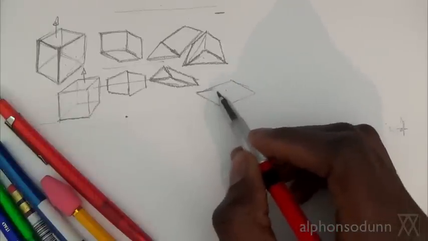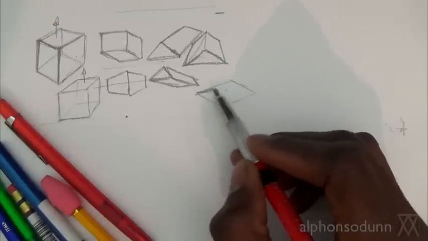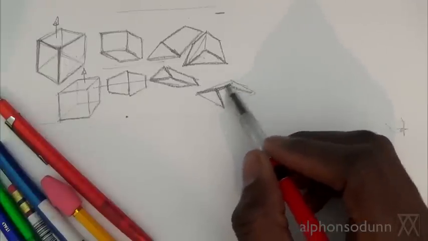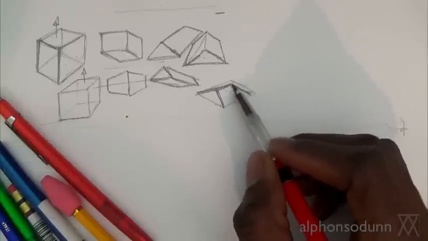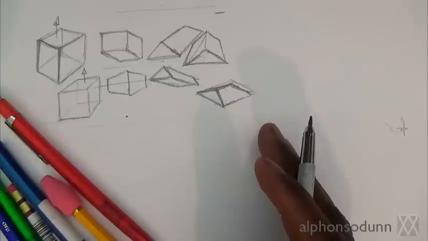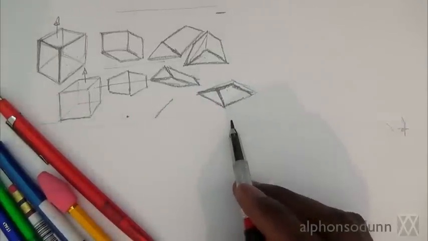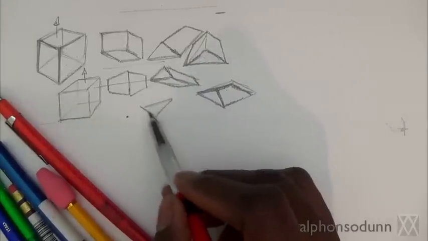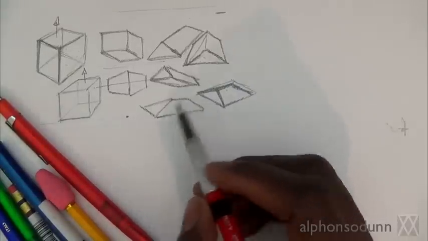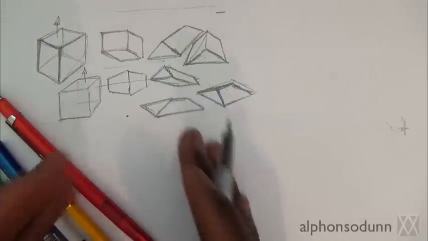Let's say we do this one, similar to this, but the difference is it's going backwards, okay? Or in other words, it's almost like you're seeing it like, what's a better way to look at it? Like this. See what I mean? This is a little different. But the whole idea, the point I'm making, is it's still based on basic forms.